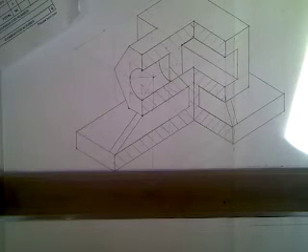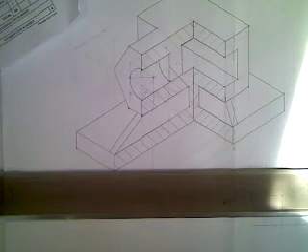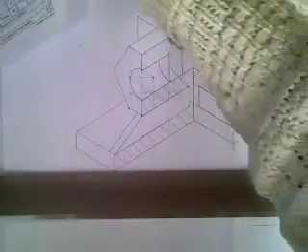This is the end. This is an isometric drawing. Question 3, paper 2. It's always there. Every question 3, paper 2, isometric drawing.